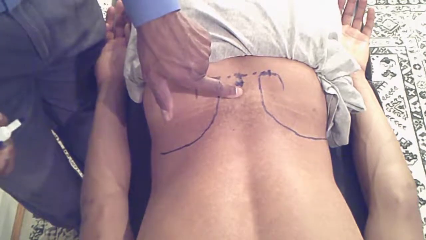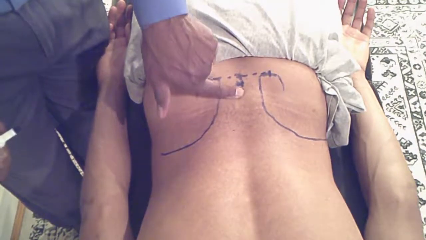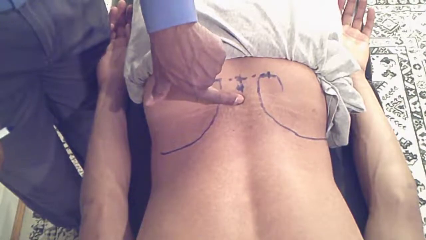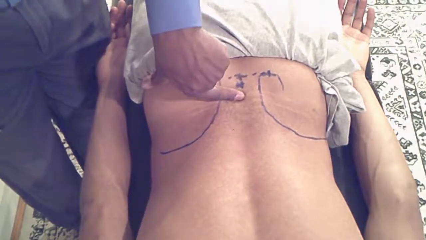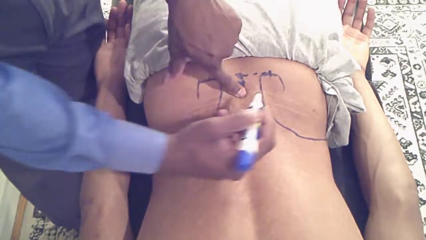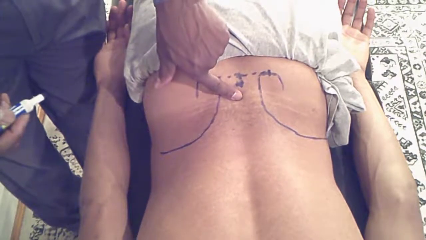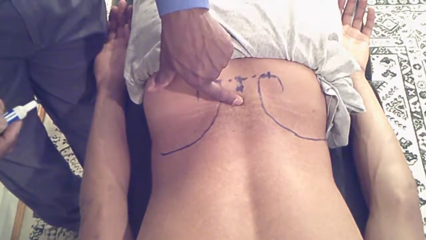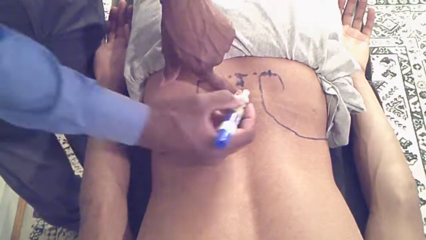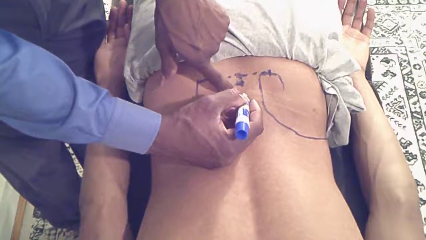The other area that I want to look for, and this is going to be important when I go into my mobilization techniques, is the cranial aspect of the sacrum. If I go just cranial to that, I will find the lower border of the L5 spinous process.